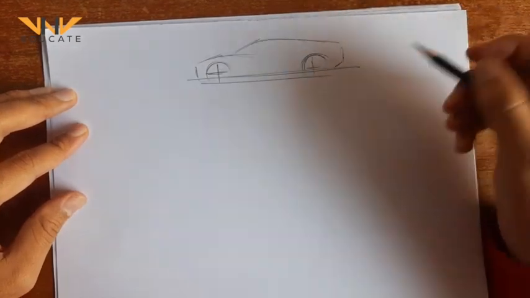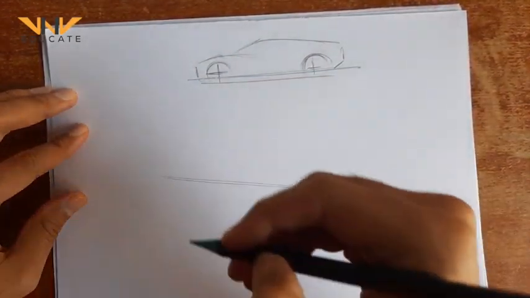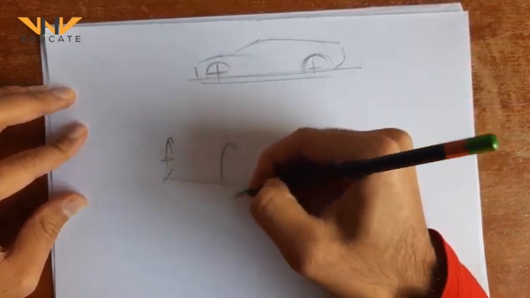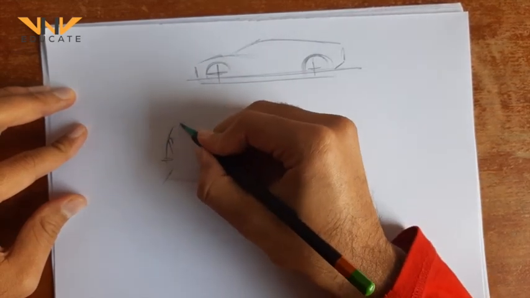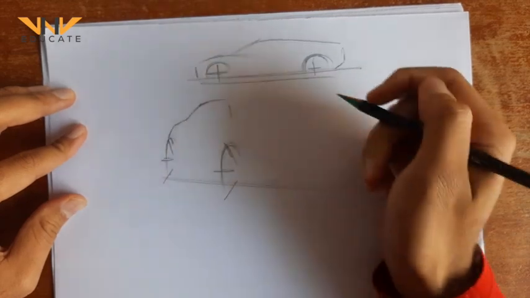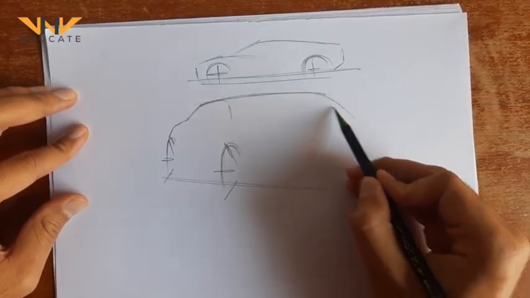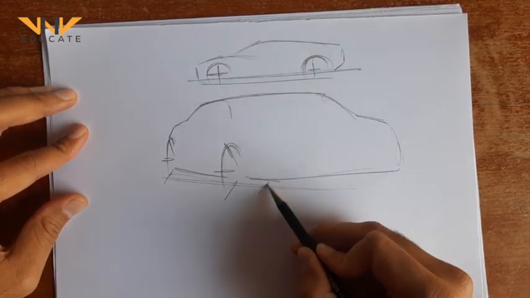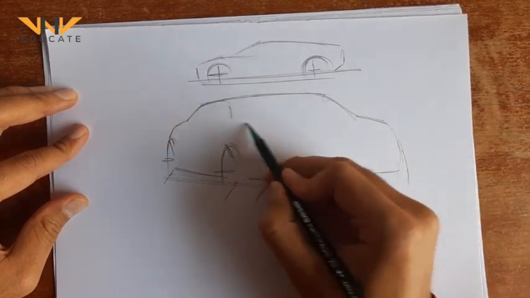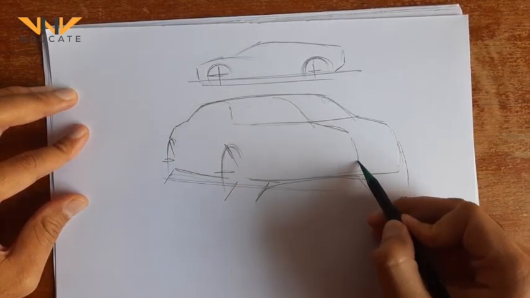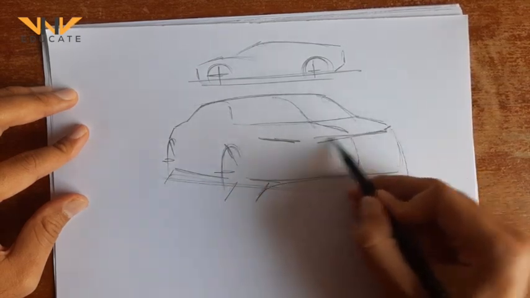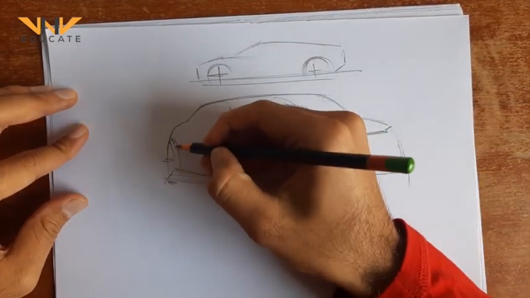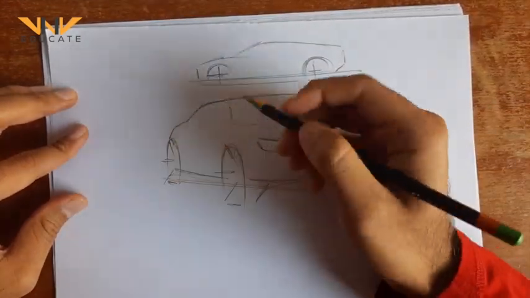Now what happens in a perspective is, so you see, this is a perspective view, and you see the wheels, they are ellipses, there are no more circles.